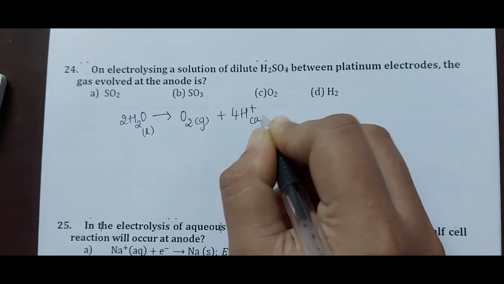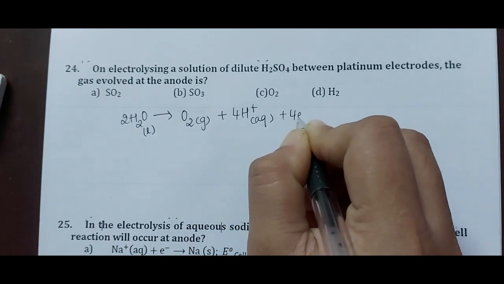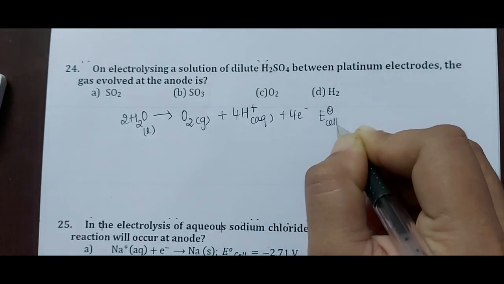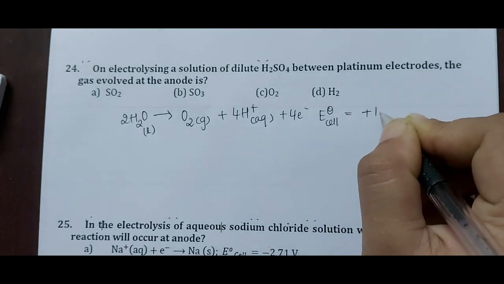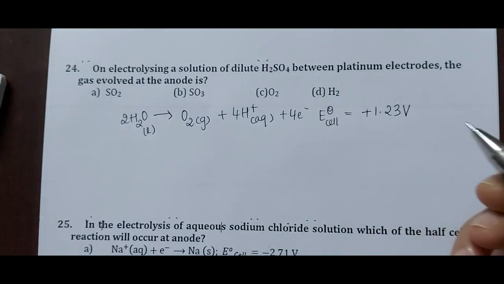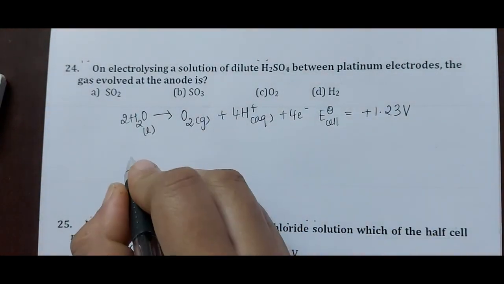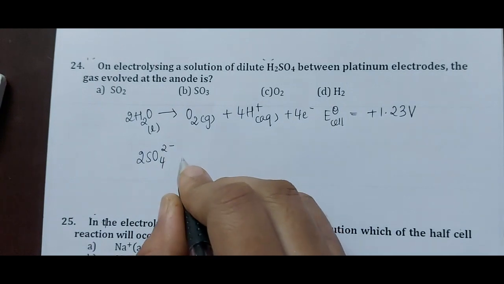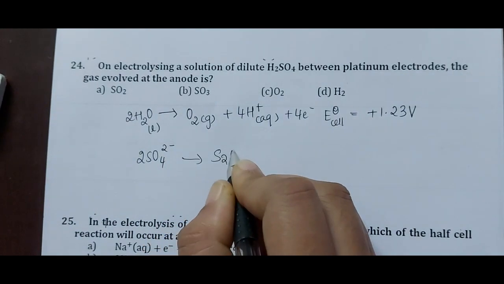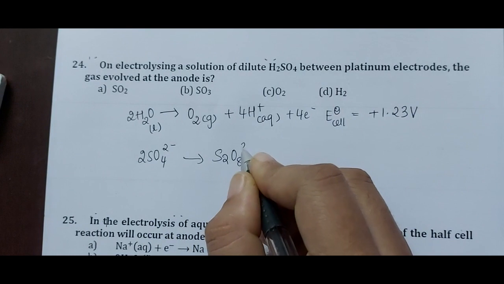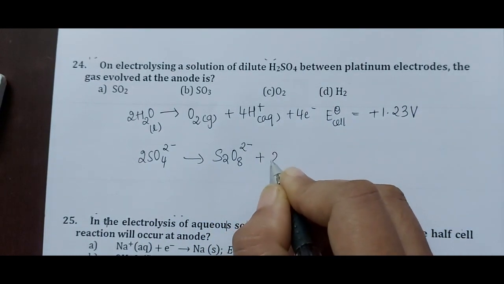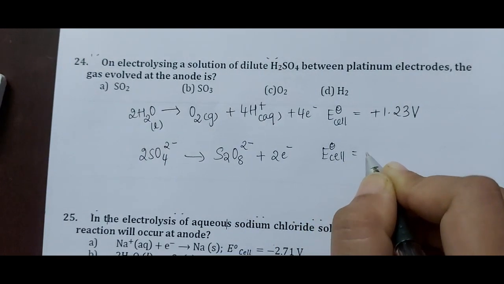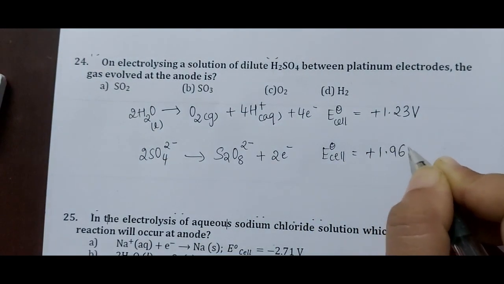in aqueous state plus 4 electrons, and its E0 value, that is the EMF of the cell, is equal to +1.23 volt. Similarly, the other possible reaction is the sulfate ion undergoing oxidation to form the peroxodisulfate ion plus 2 electrons, and its E0 value is equal to +1.96 volt.